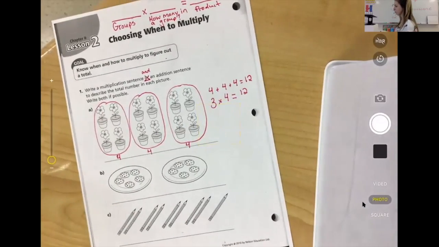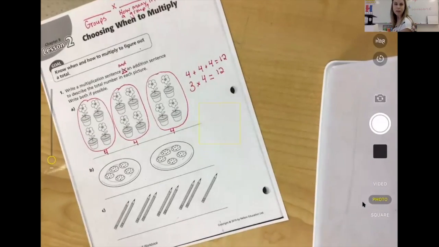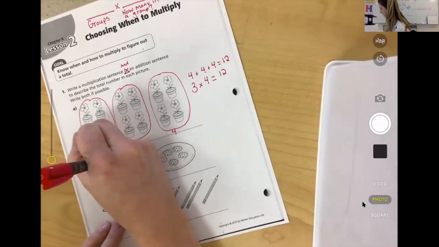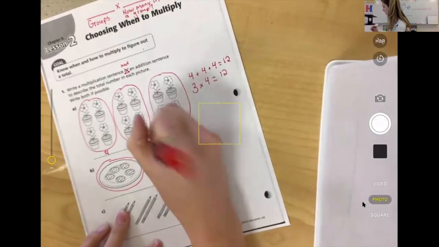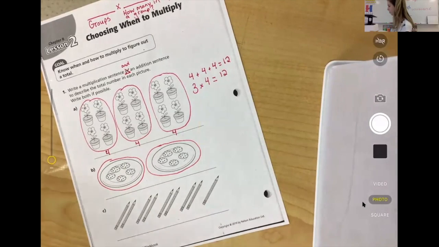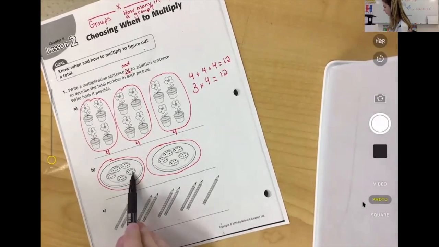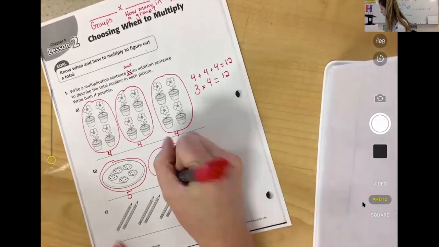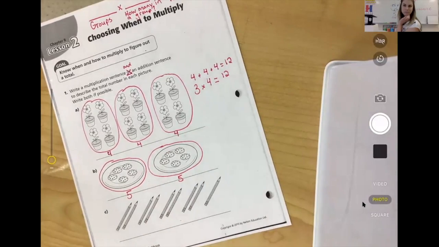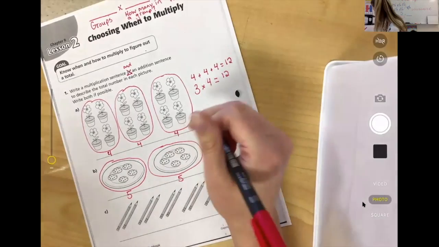All right, let's look at B, cookies, makes me hungry. Please, on your own, circle or try to look at where the groups are. This one's a little easier. Yeah, you're right, the plates are the groups. So I have a plate here of cookies, and I have a plate here of cookies. Now I'm going to look, how many are in my group? I have 1, 2, 3, 4, 5 cookies here. I have 1, 2, 3, 4, 5 cookies here. Are my groups equal? Yep, bingo, both equal.